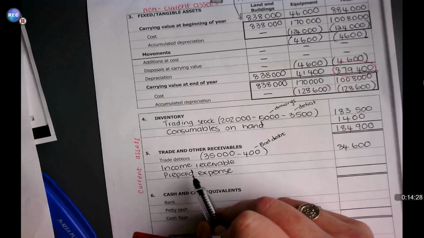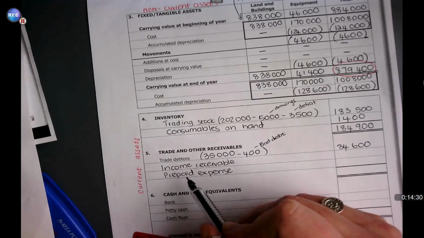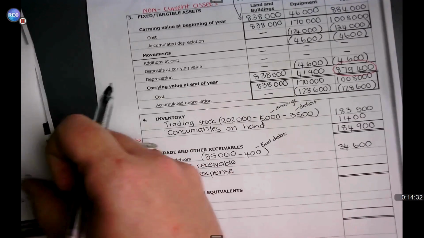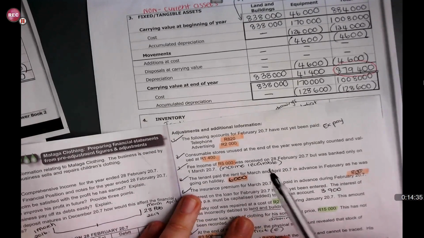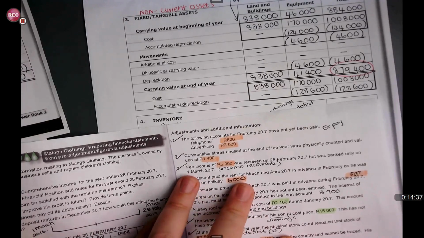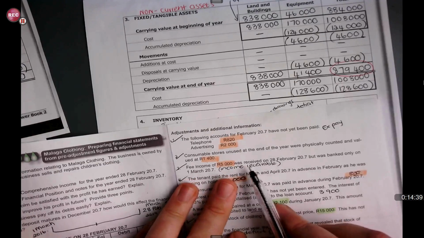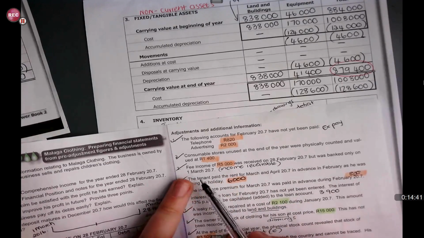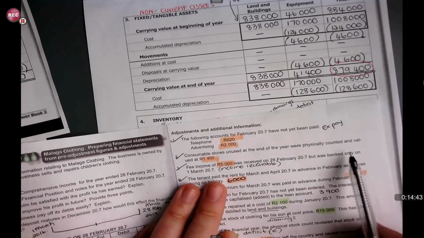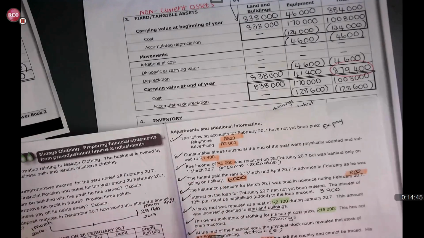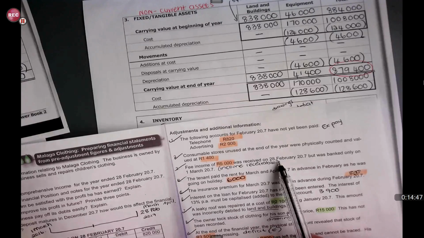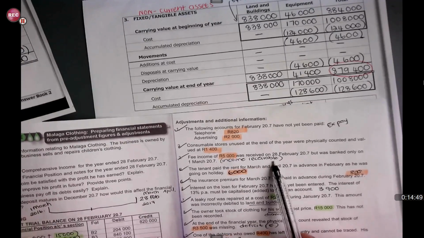Income receivable would be a scenario where they are expecting to receive money and they have not received it yet. So fee income of 5,000 was received, it was only banked on the 1st of March. So it was banked in the wrong financial year. It needs to be moved into the current financial year. So this is considered income receivable.